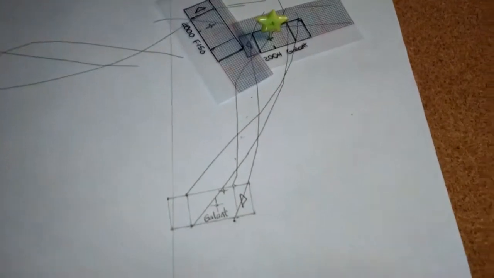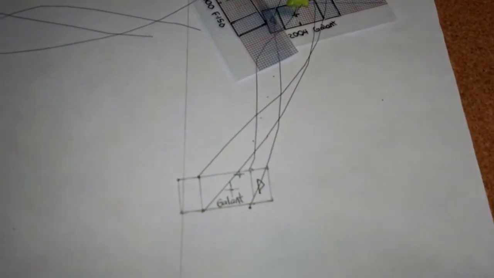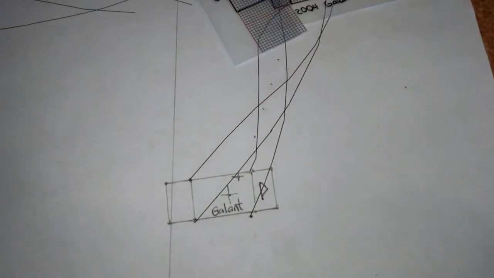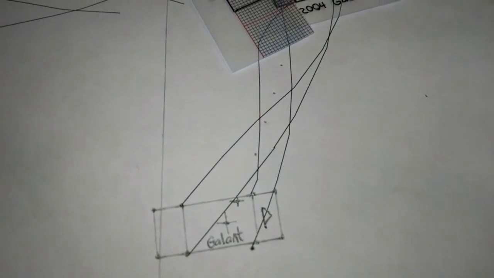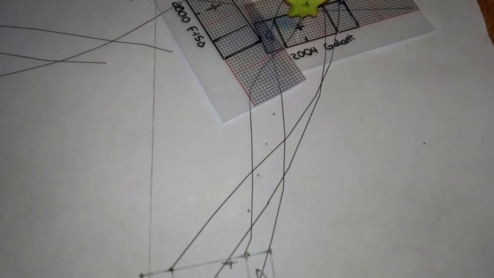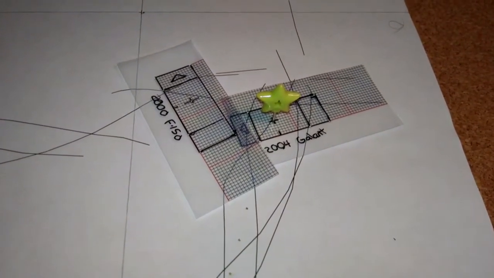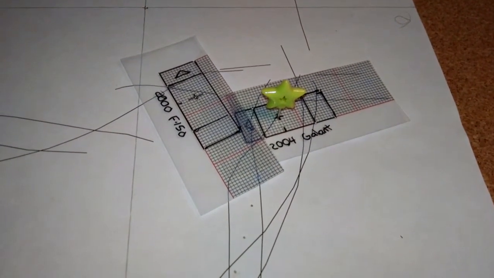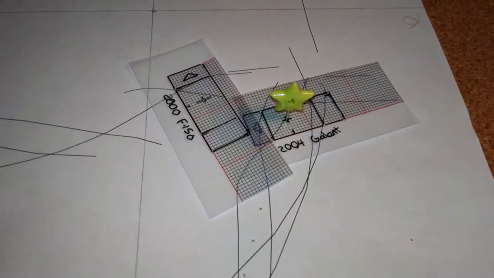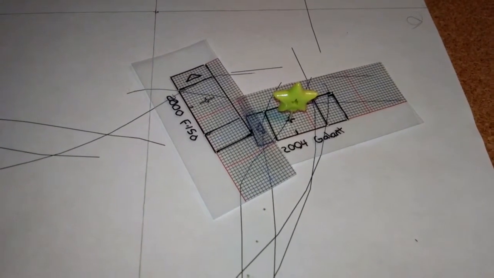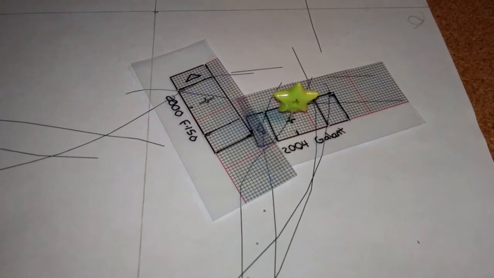Okay, I've tracked the Galant backwards from its final rest position, and I've made a push pin trail of the center of gravity all the way back to where it's currently sitting, and I'm kind of liking that as the point where the vehicles separate.